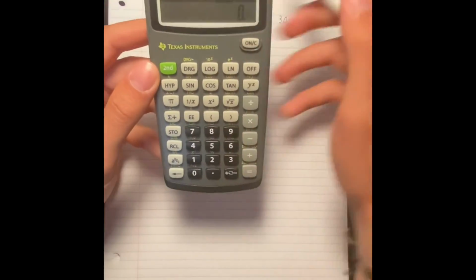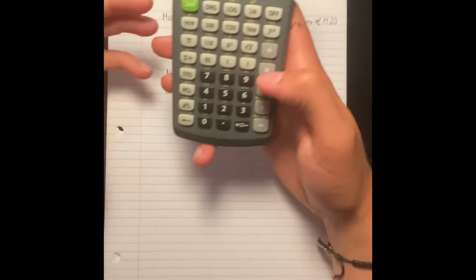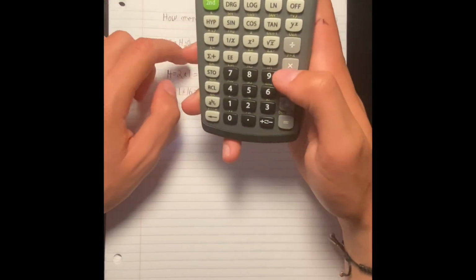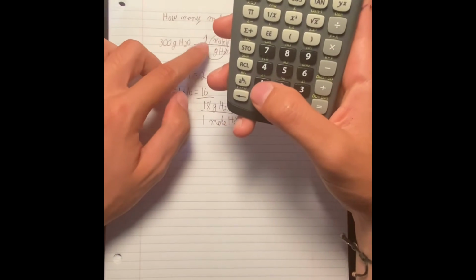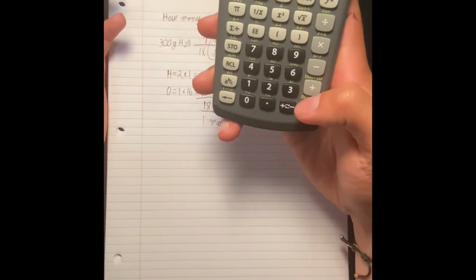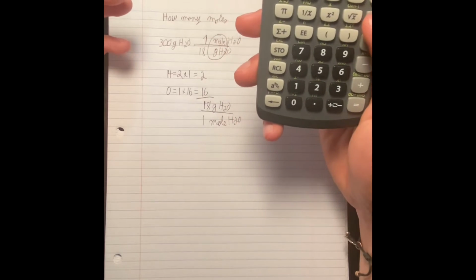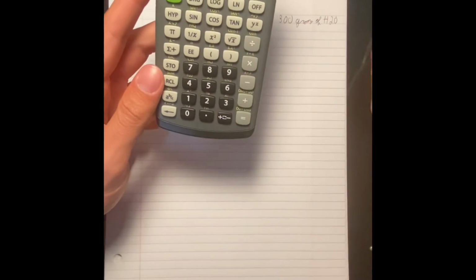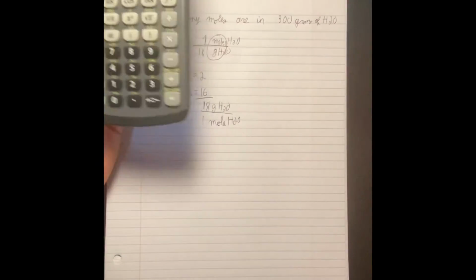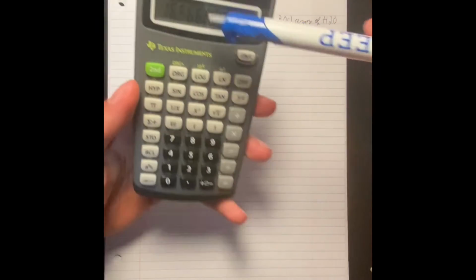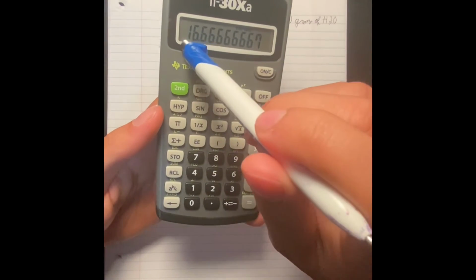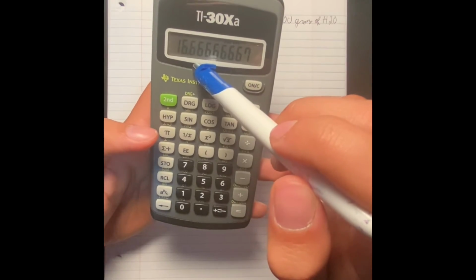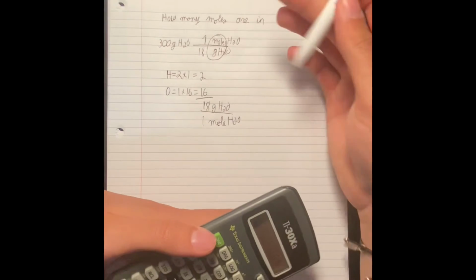So we're going to turn it on. 300 times the 1 mole is going to equal 300, obviously. Then we divide it by the 18 grams in that mole, and we get 16.66667. We don't need to write all of this. We're going to put these 3 digits, because we need a 3-digit answer since we were given a 3-digit question.